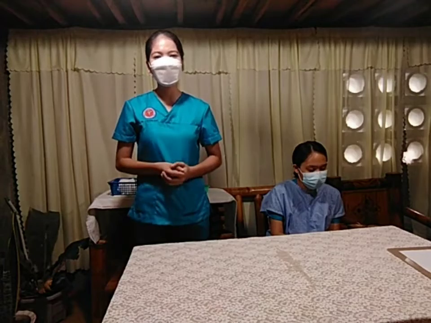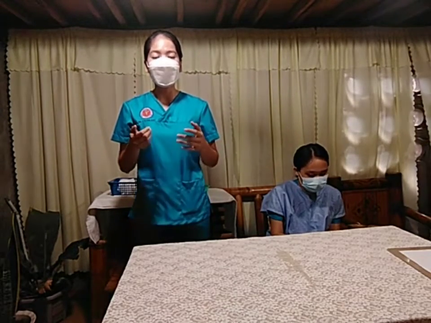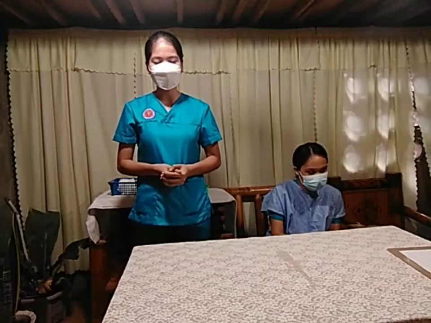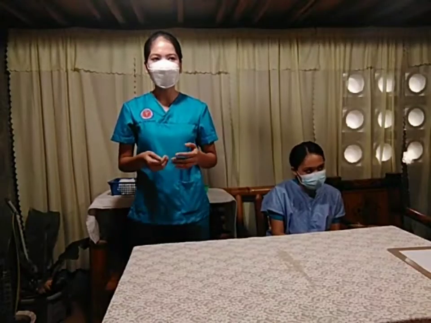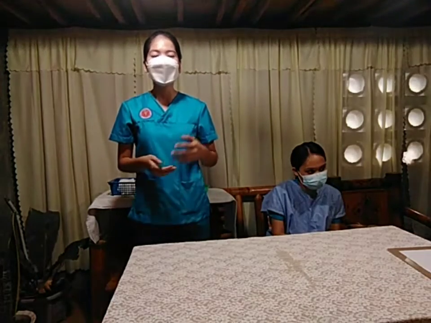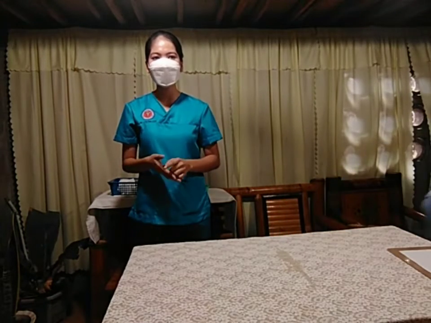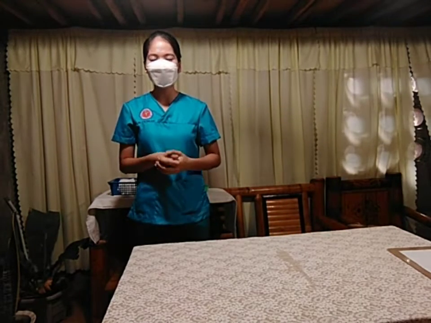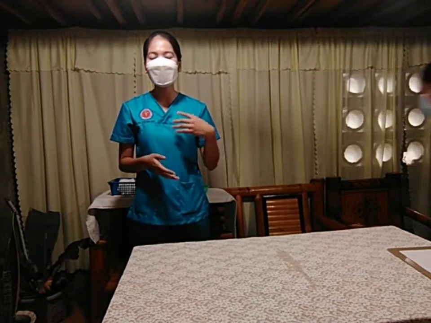For today's return demonstration, I'm going to perform the administering of nasal instillation. Before doing the procedure, I'm going to state the types and the purpose of nasal instillation. First, we have the decongestant. This is for rhinitis and sinusitis, and an example is saline drops.